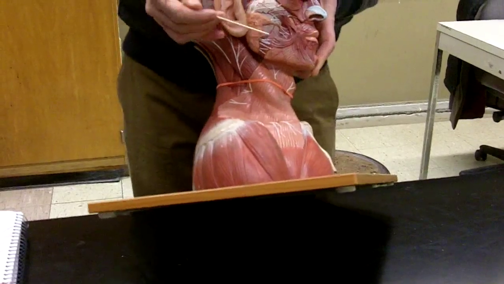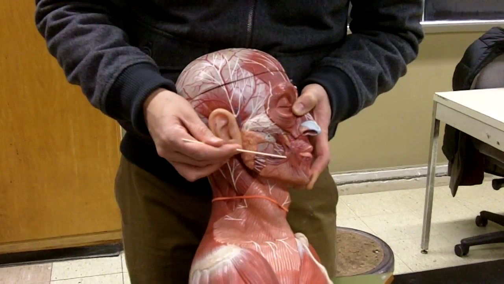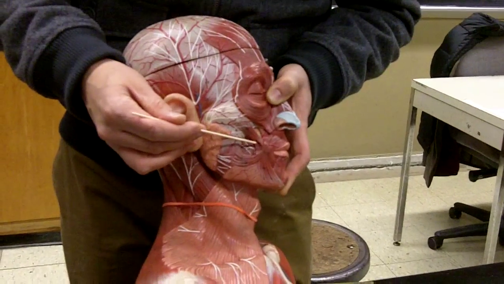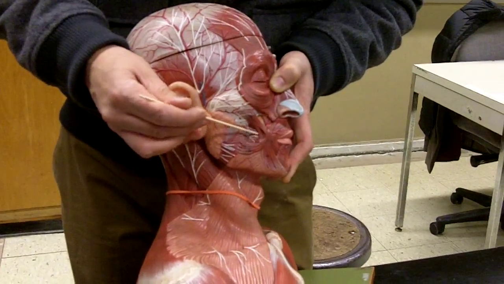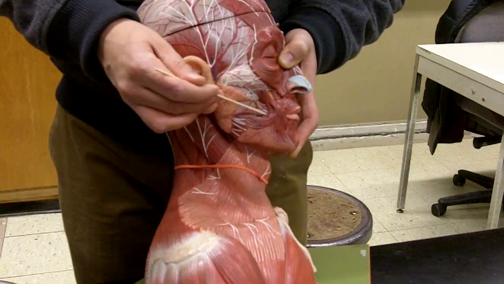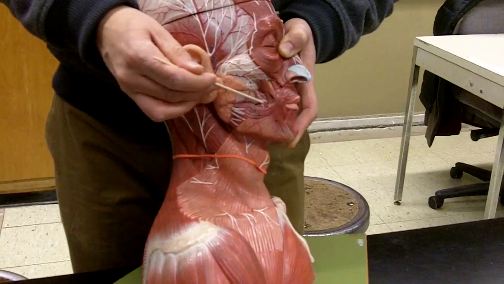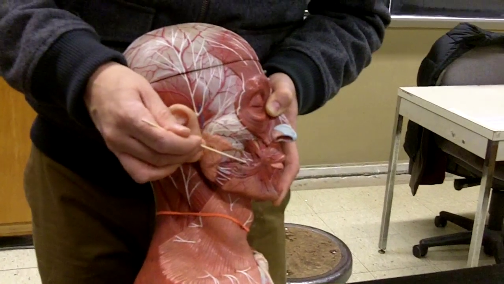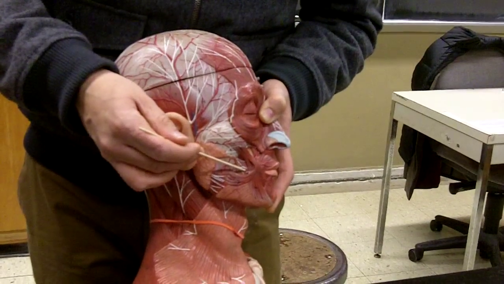Next, as we said before, here's the masseter, here's risorius, and here is the zygomaticus major and minor. There's a muscle that's tucked right in between there, and the name of that muscle is going to be called the buccinator. Okay? Some people also pronounce it differently, so I don't really care which way you pronounce it, but that's called the buccinator.